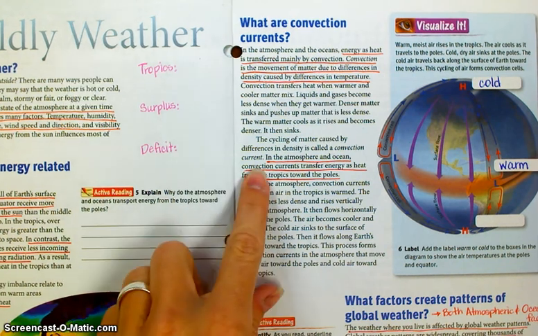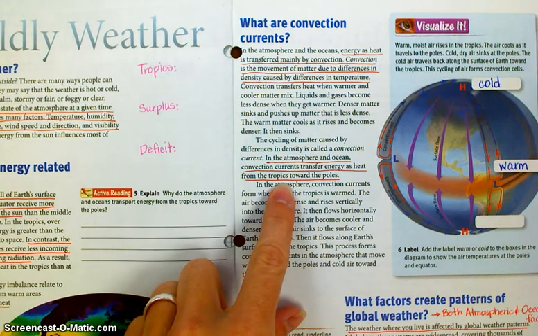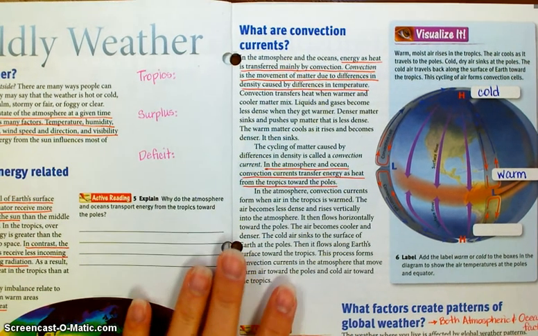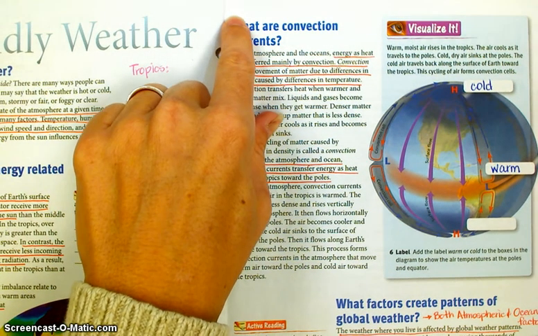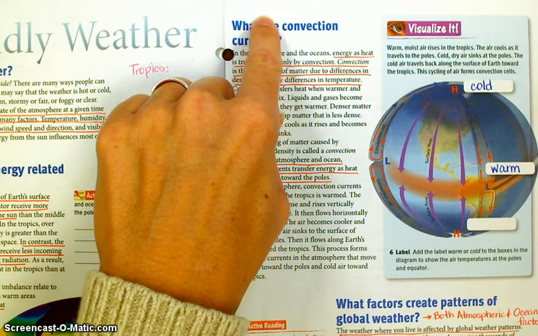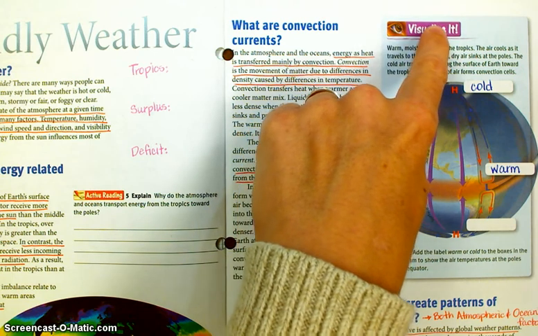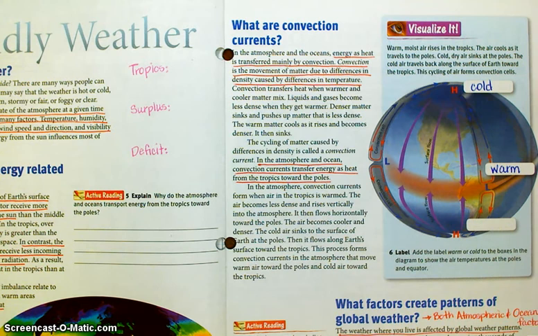All right. The cycling of matter caused by differences in density is called a convection current. In the atmosphere and ocean, convection currents transfer energy as heat from the tropics towards the poles. Okay? All right. Just one more time. Right up top here, just put warm fluid rises, cool fluid sinks. Okay, just write it across the top to prove that you're listening. All right, and then I'm going to show you an example of a convection current.